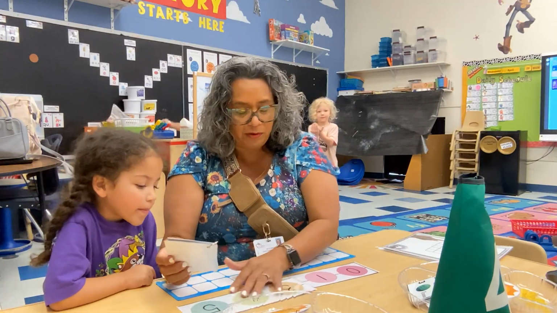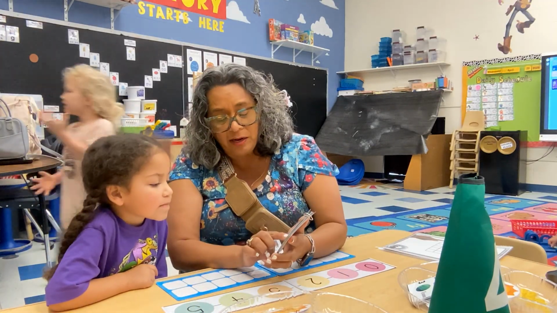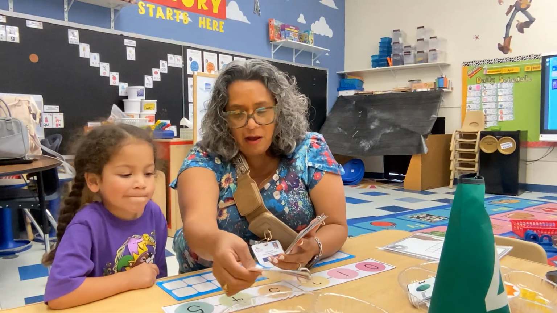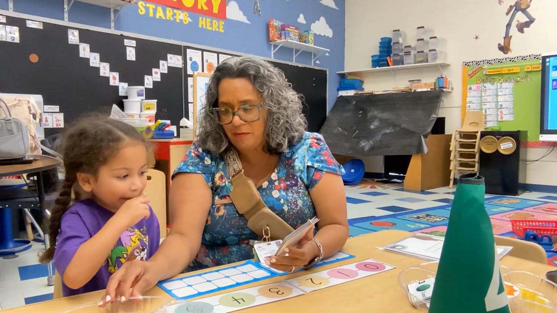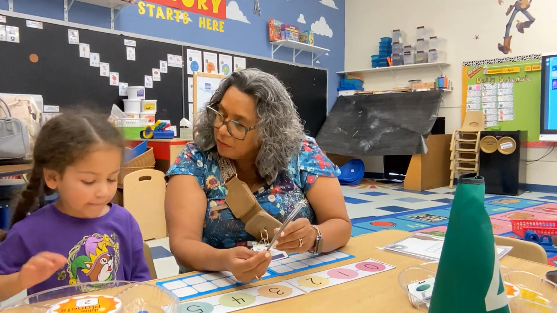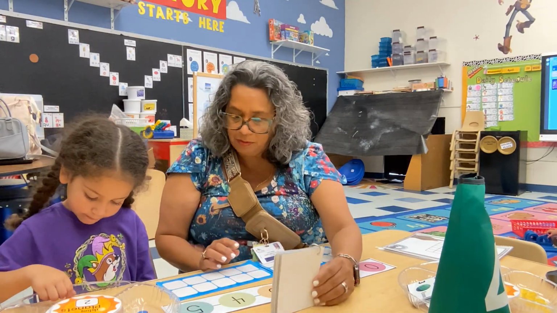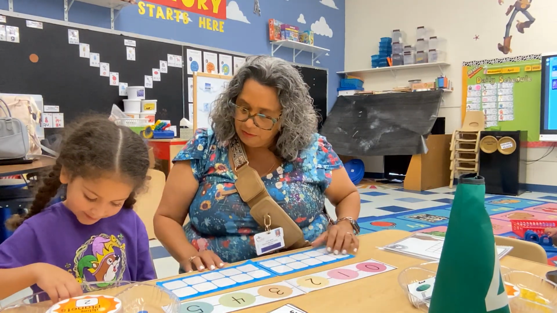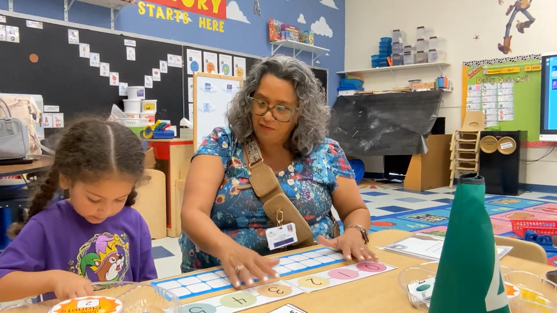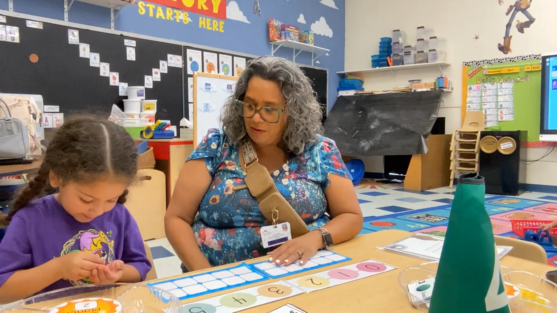So you said this was going to be red. So your job is to get how many? What are you going to do now? What are you going to do now that you know? Are you getting the red ones? I see you getting the red ones.